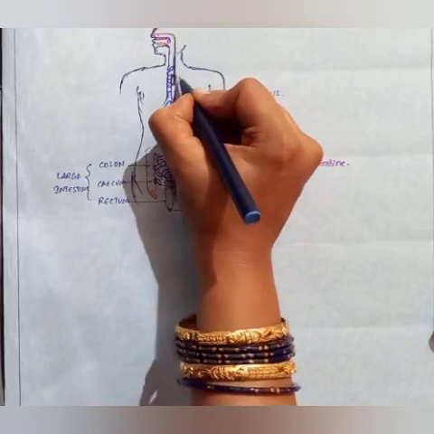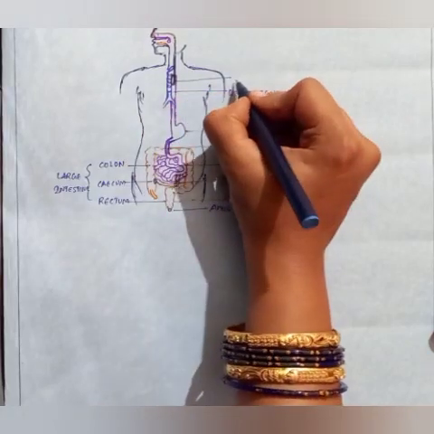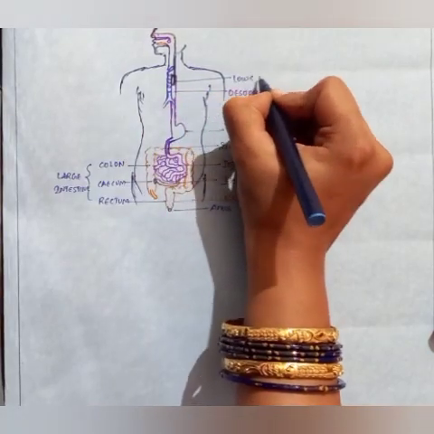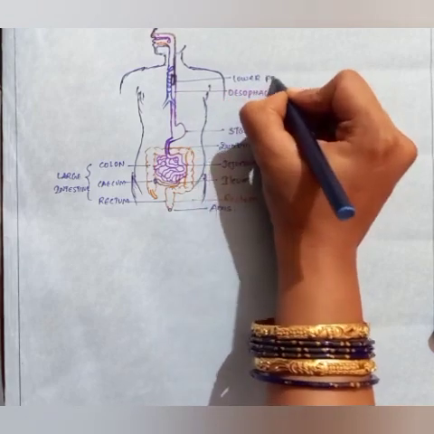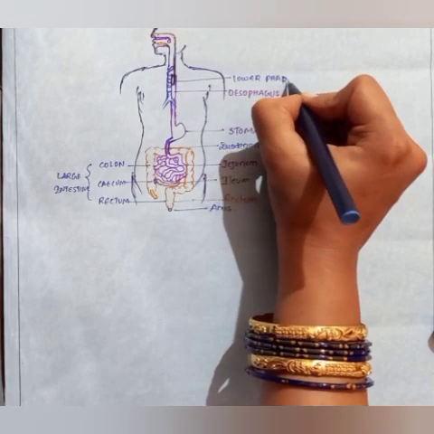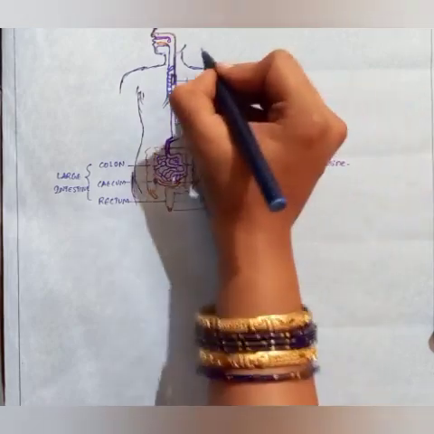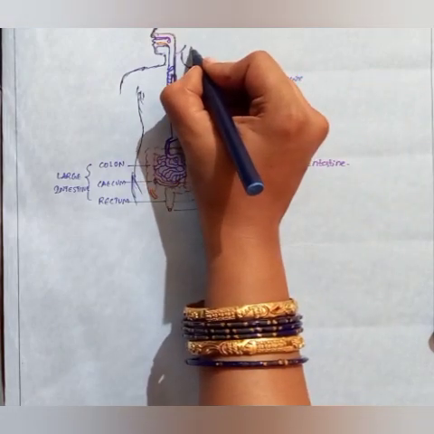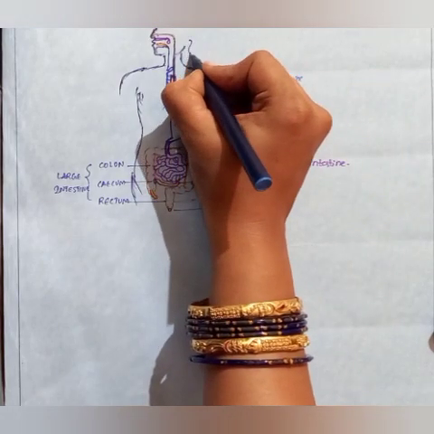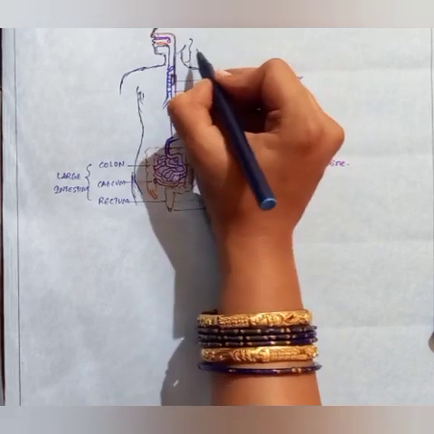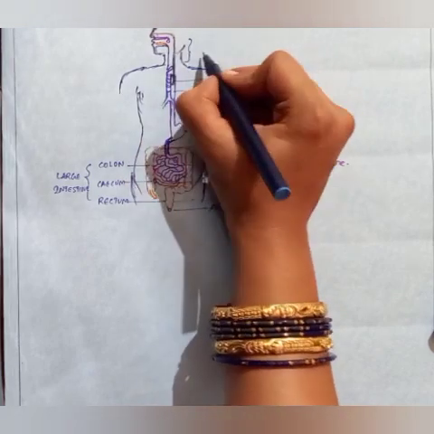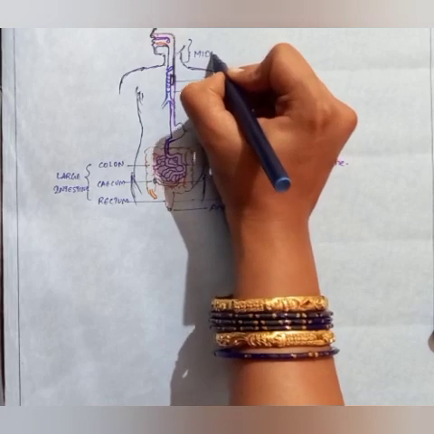So in this, till this part, we call it lower pharynx, and this part from the mouth, yes, till here, where both air and food get combined, this is called middle pharynx.